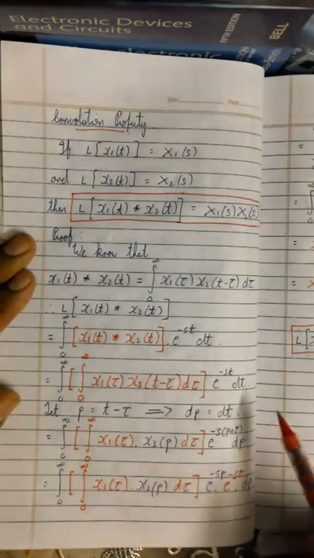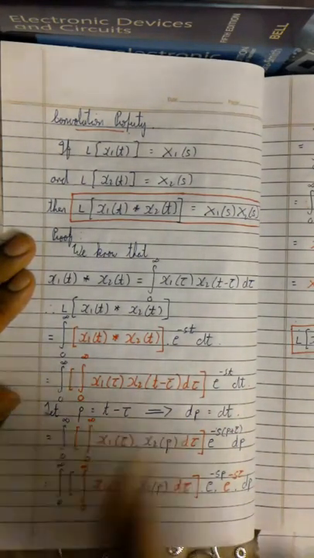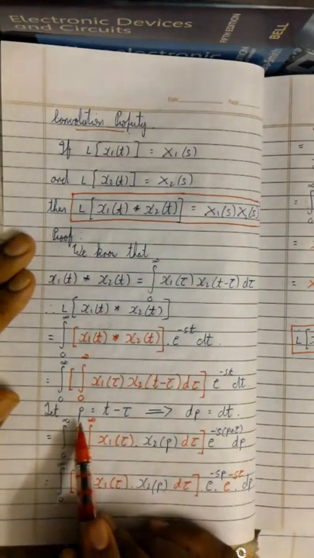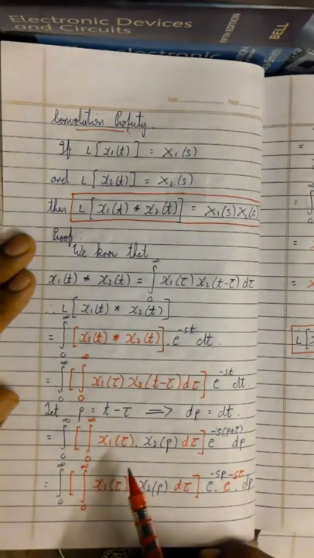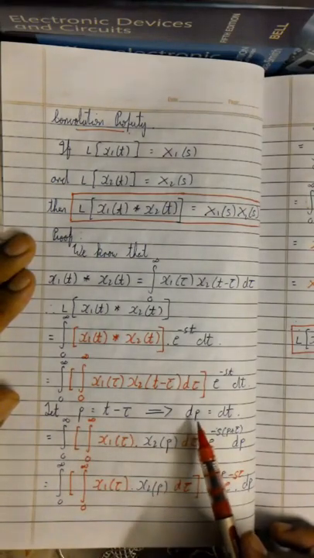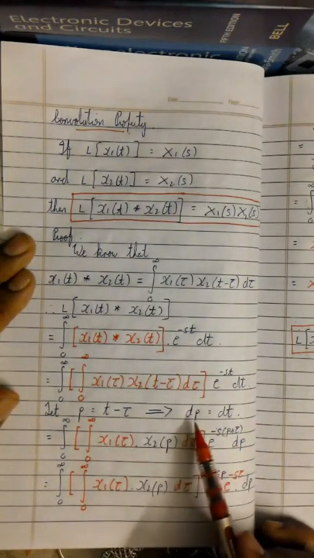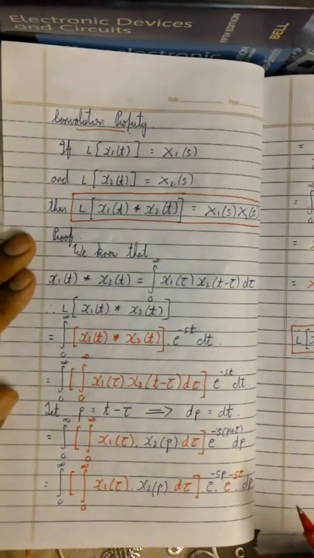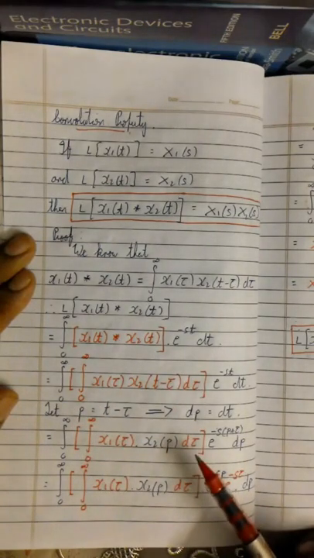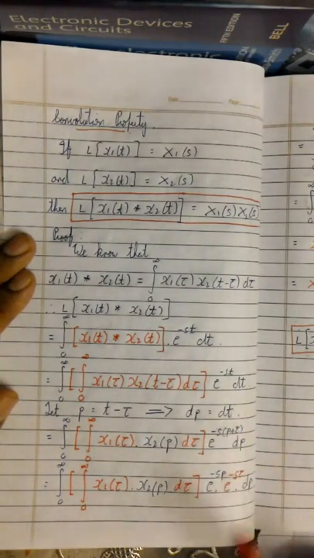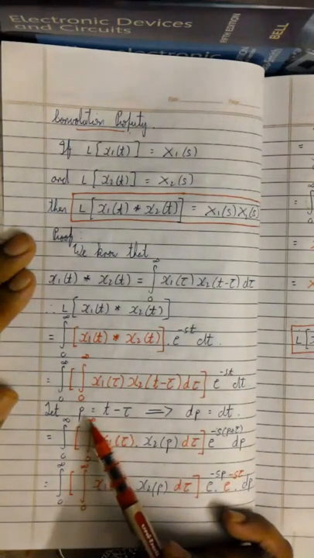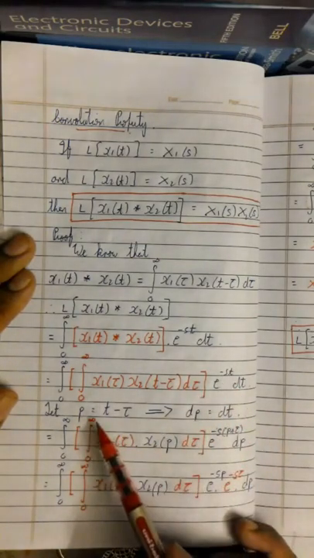Now what I'm going to do is express t minus tau as another variable. So let p be equal to t minus tau. If p is equal to t minus tau, then differentiating it, dp becomes equal to dt because tau is a constant. So dp is equal to dt. So I'm going to replace t minus tau with p, replace dt with dp, and replace t with p plus tau.